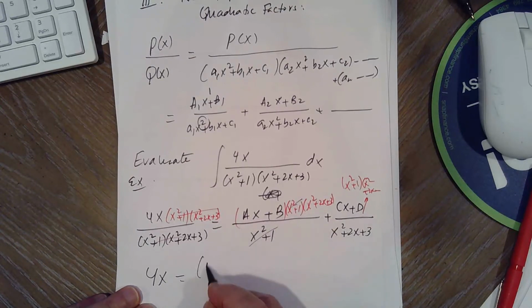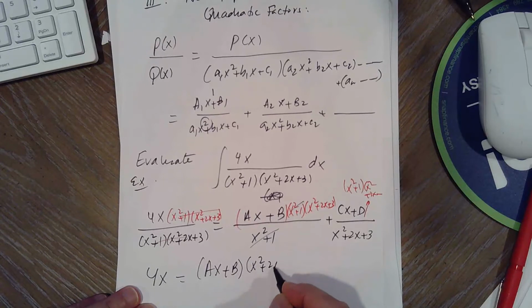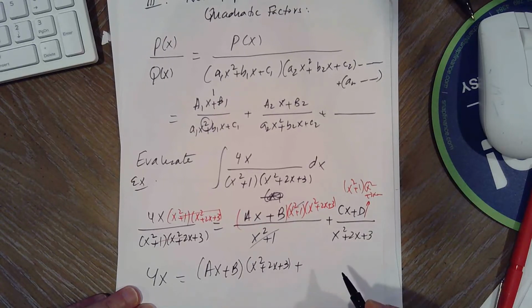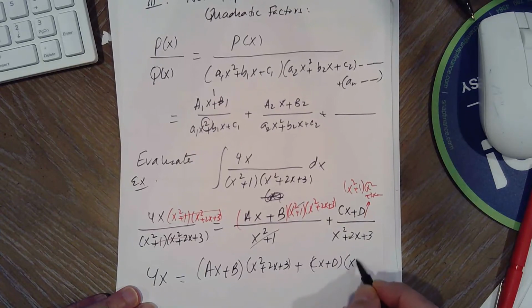equals ax plus b times x squared plus 2x plus 3, plus cx plus d times x squared plus 1.